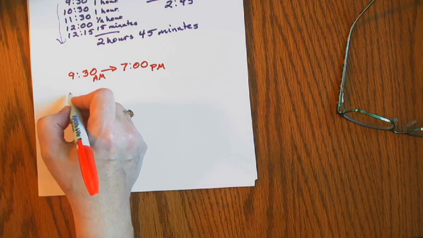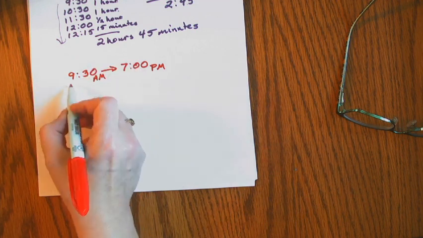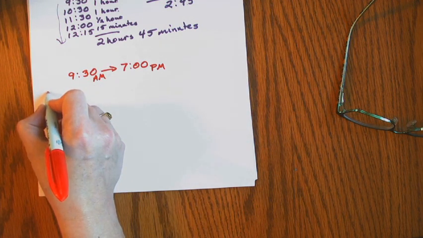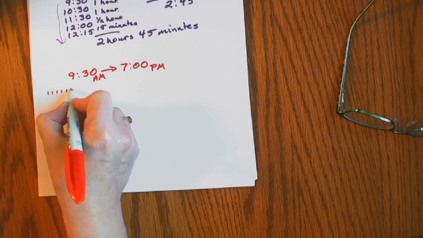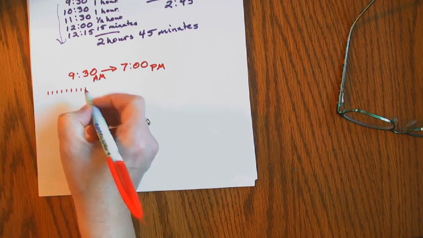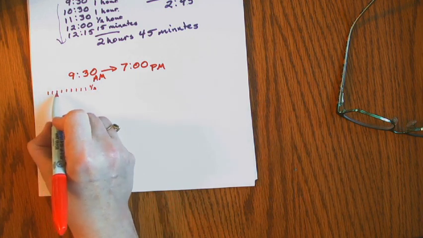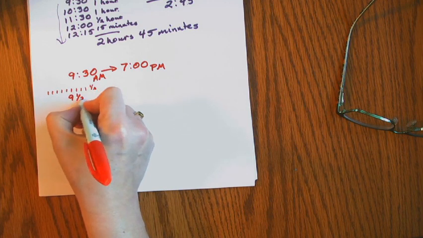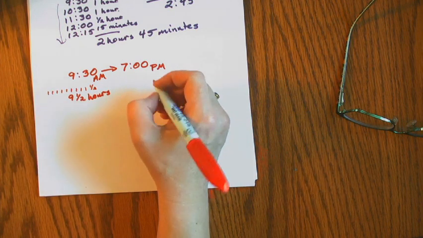One option is to simply count forwards like we imagined doing up here. So I could just start at 9:30. And I could count hours, 9:30 to 10:30, 11:30, 12:30, 1:30, 2:30, 3:30, 4:30, 5:30, 6:30, and then an extra half an hour to 7 p.m. So that's 1, 2, 3, 4, 5, 6, 7, 8, 9, 9.5 hours. If I just count it like that, that would work.